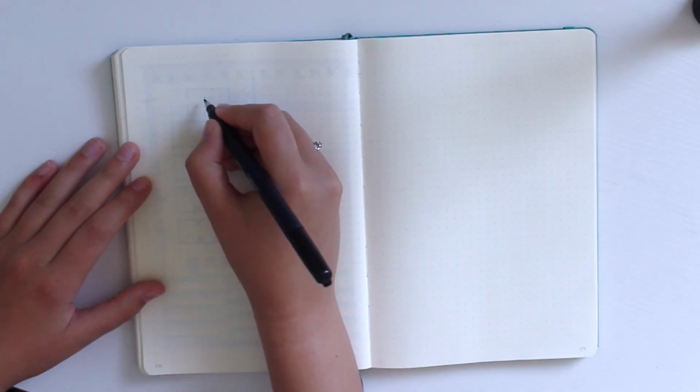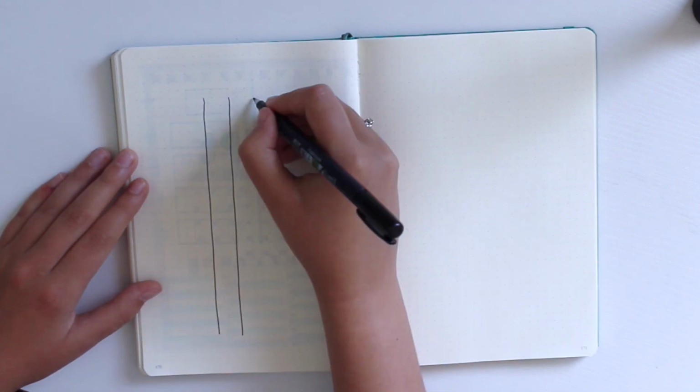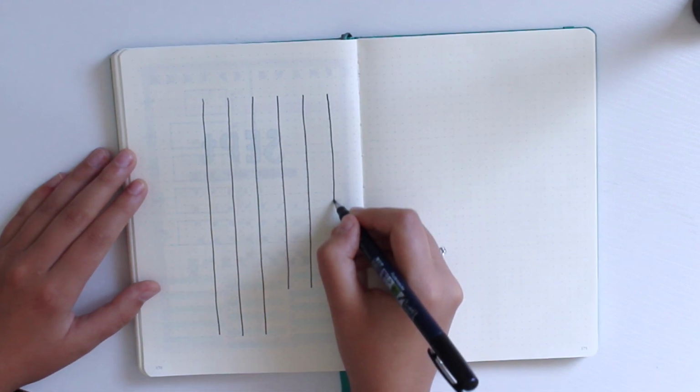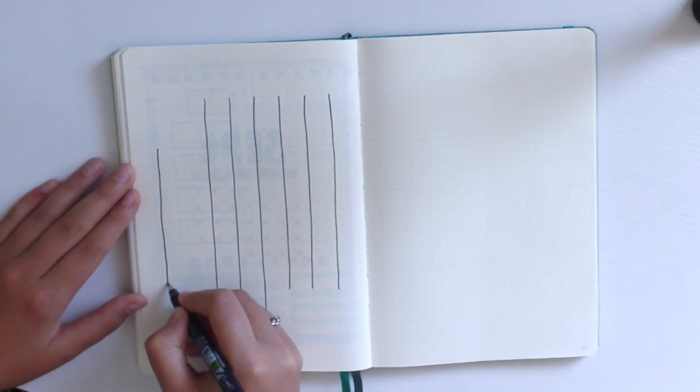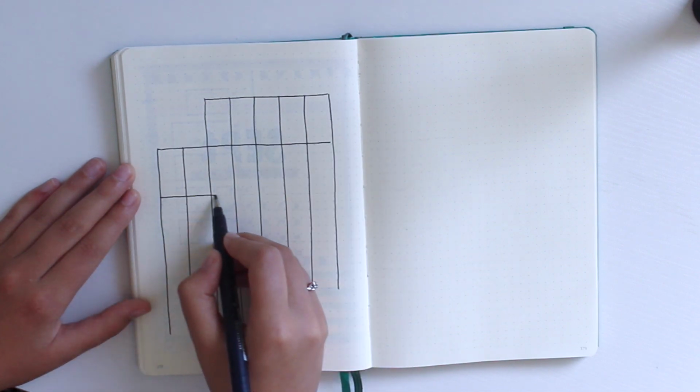Do you ever just try something new and you don't know whether or not it's going to turn out? That is what happened with this layout here. I ended up doing a calendar on the left-hand side here. This is a spread that I ended up doing in my August plan with me. If you guys haven't seen that video, I'll link it down below.